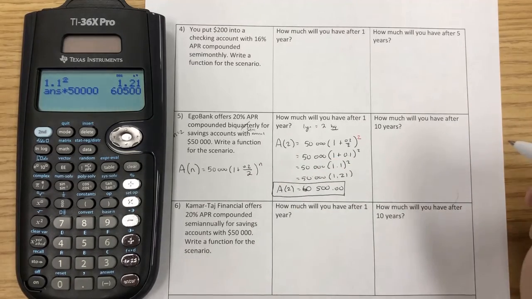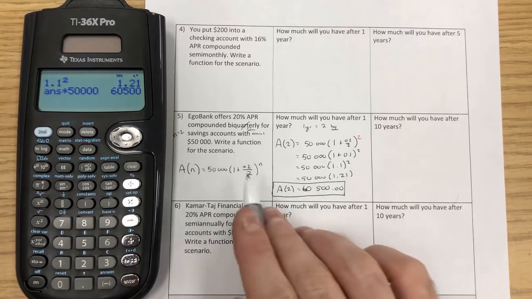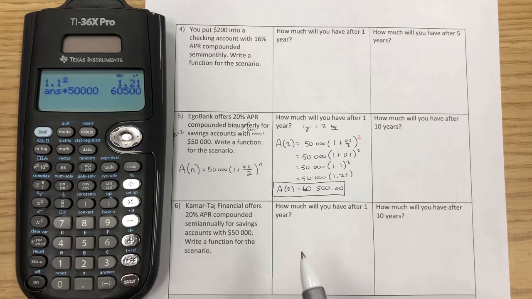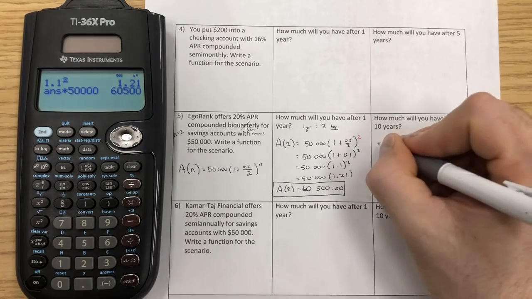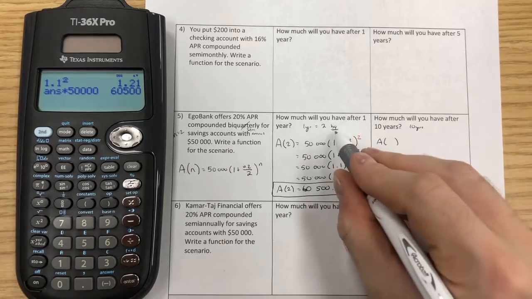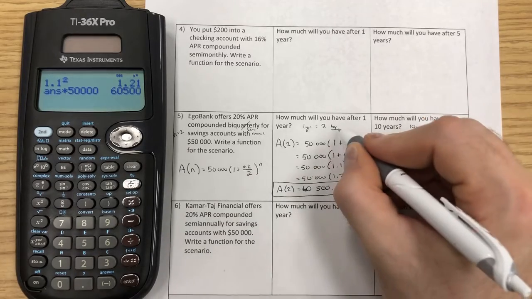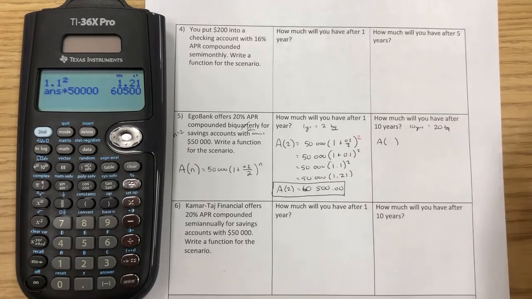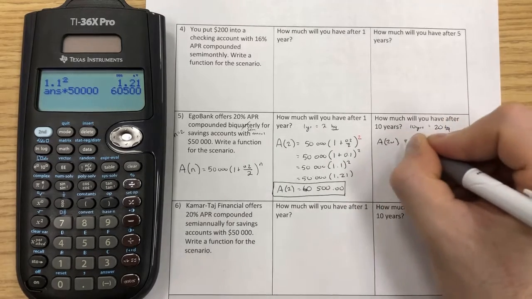After 10 years, though, I want a little bit more. So 20%, 50,000, we got a whopping $10,500 return. Let's see, ACE of 10 years. If there's 2 bi-quarters in a year, that means there's going to be 20 bi-quarters in 10 years. So ACE of 20.